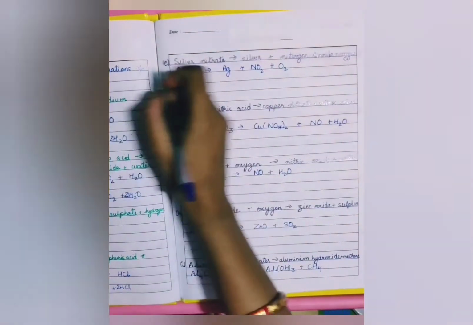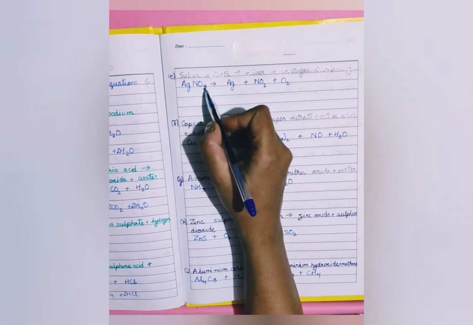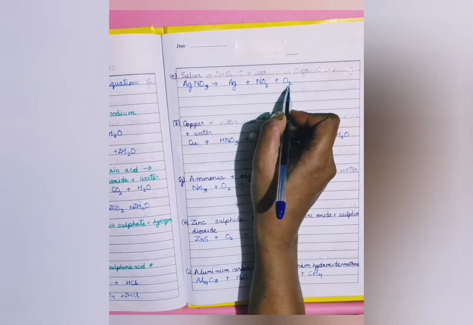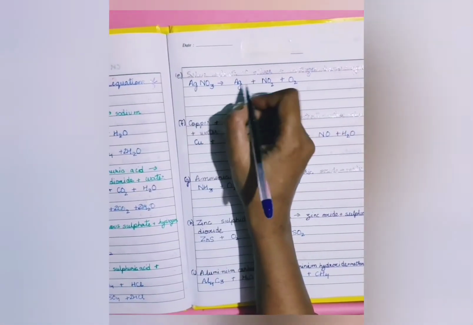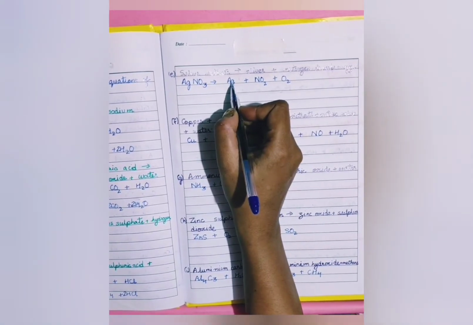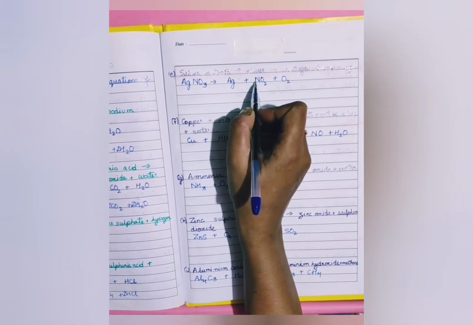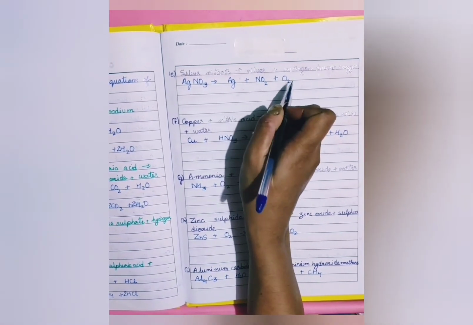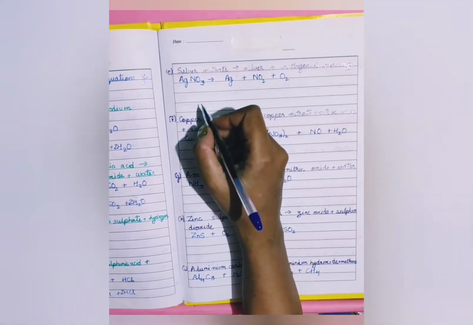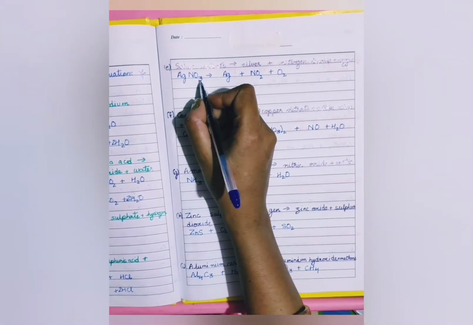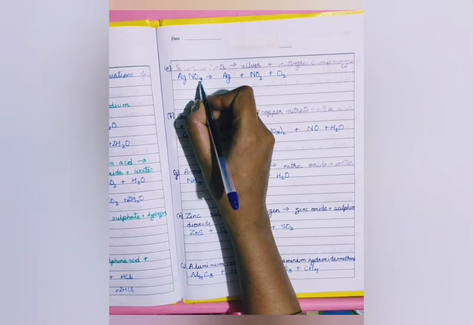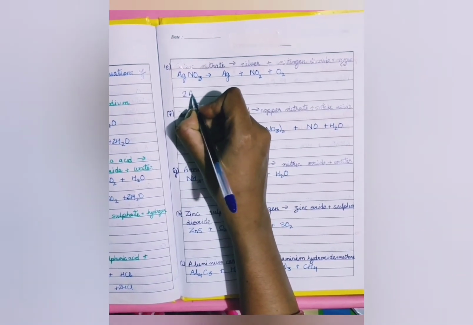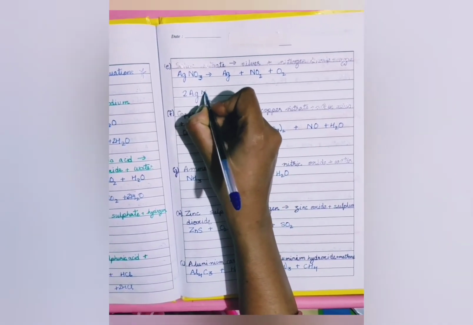Next one, silver nitrate AgNO3 gives Ag plus NO2 plus O2. Now silver on both sides is 1, nitrogen 1, but oxygen on this side is 3 and on the other side it is 4. So what is the least number with which we can multiply this odd number to make it even? That is 2. So let us multiply by 2 and see.